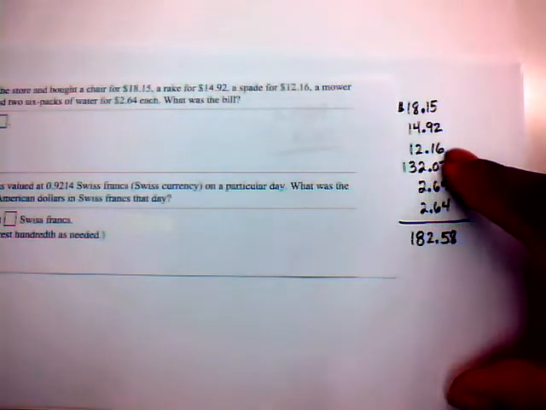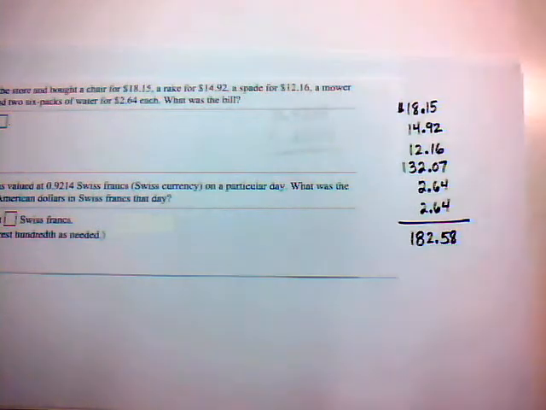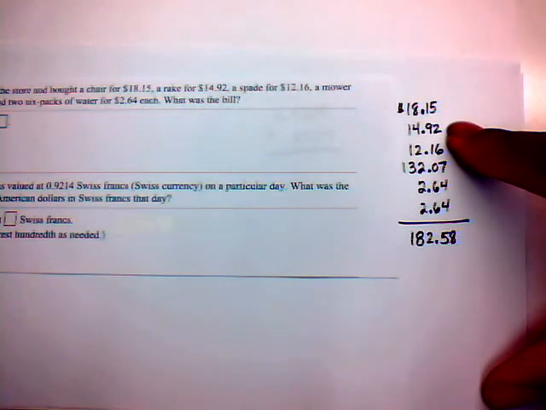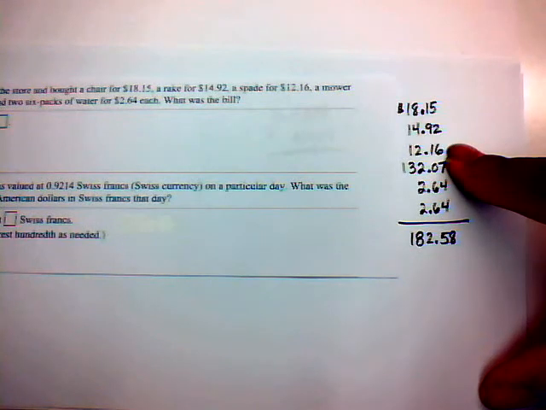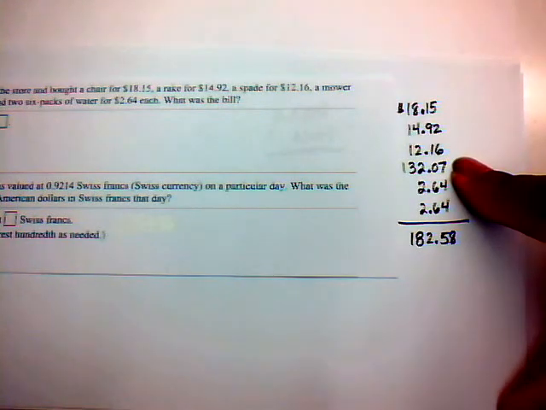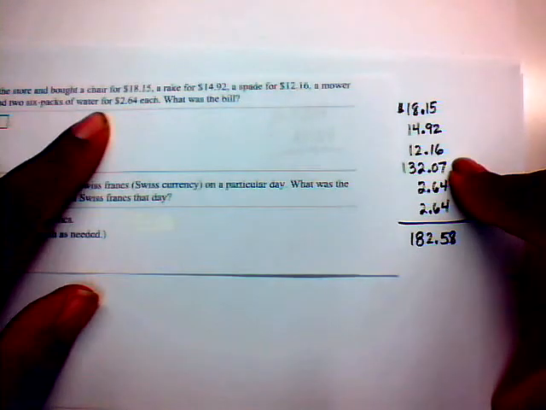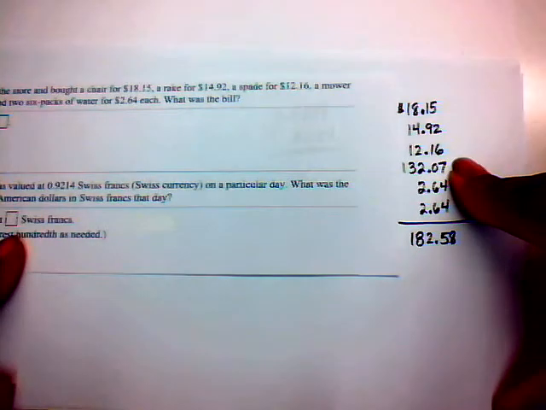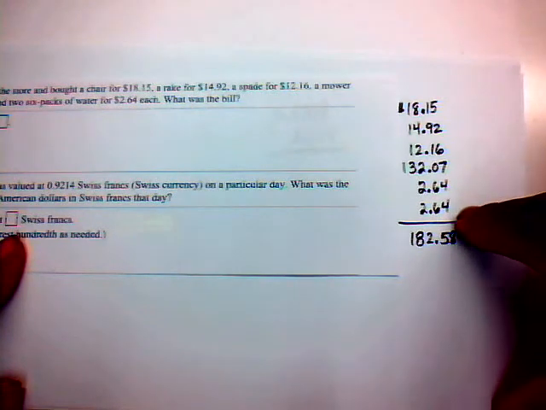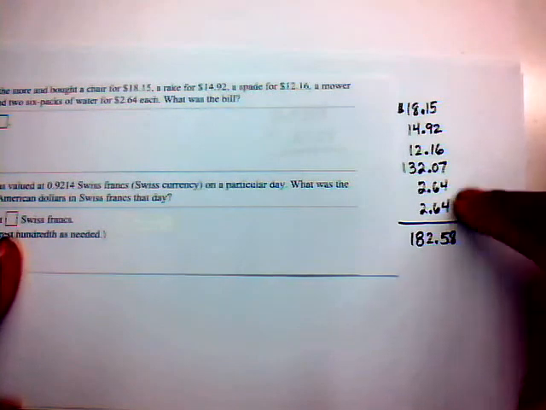You have the chair, which is $18.15. Then the rake is $14.92, a spade for $12.16, and then the mower costs $132.07. And you're told you had 2 six-packs of water for $2.64, so we have to write $2.64 twice.